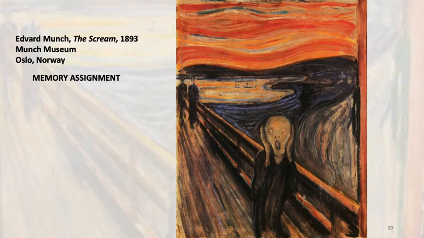Here's Edvard Munch, The Scream. This is such a characteristic painting of this time, and this is more the side of the psychological horrors of modernity. Somehow it summarizes that in an almost iconic way. 1893. It is in the Munch Museum in Oslo, Norway.